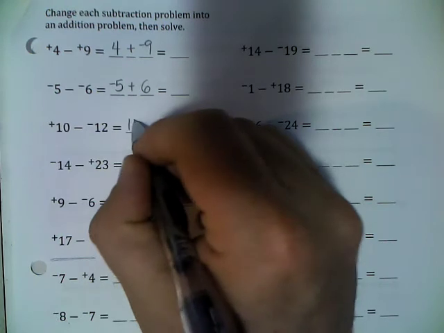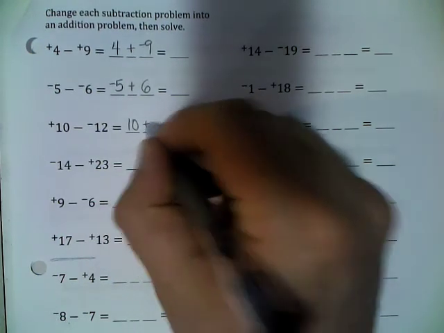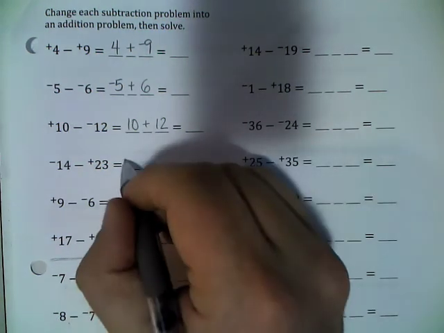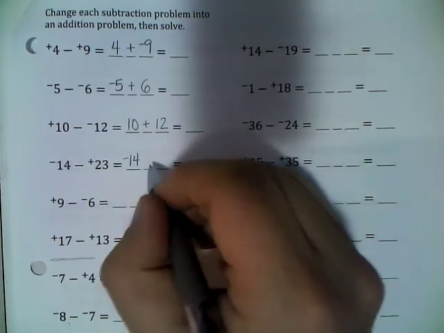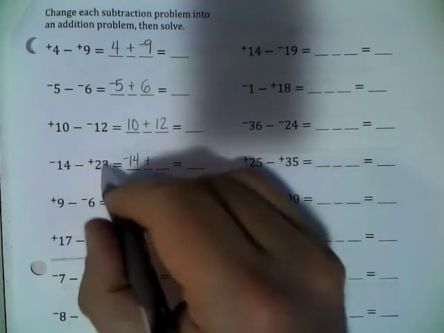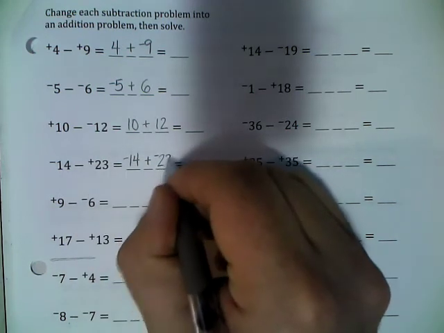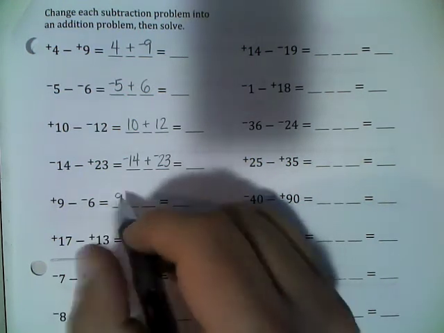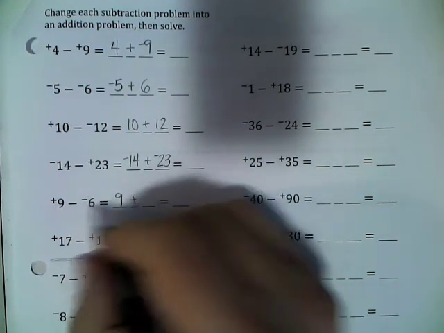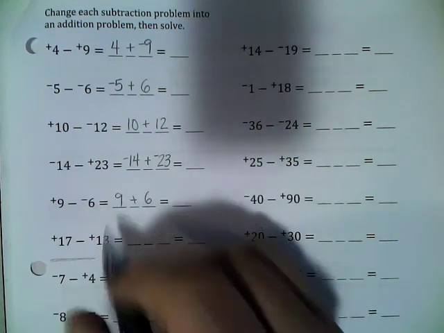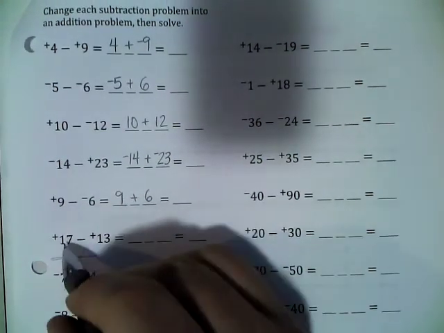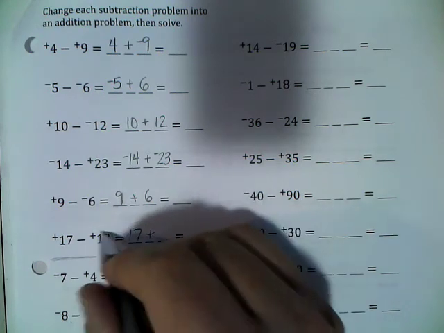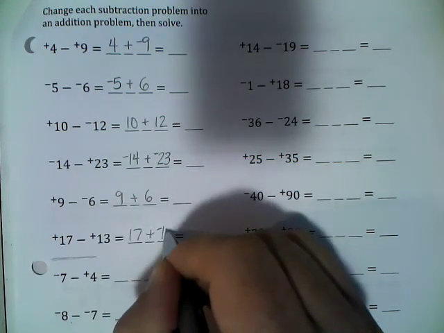Down here, it'll still be a 10 in front, then plus the opposite, so plus a positive 12. Negative 14 is still my first number, but then plus the opposite would be a negative 23. First number stays the same, but then it's plus the opposite would be a positive 6. And then last one, 17 minus 13 is still going to be a 17, but now plus the opposite would be a negative 13.